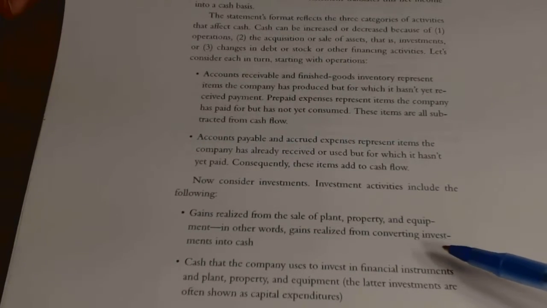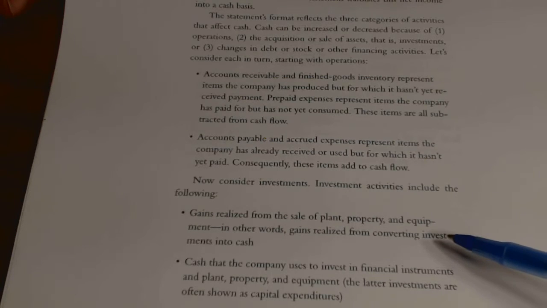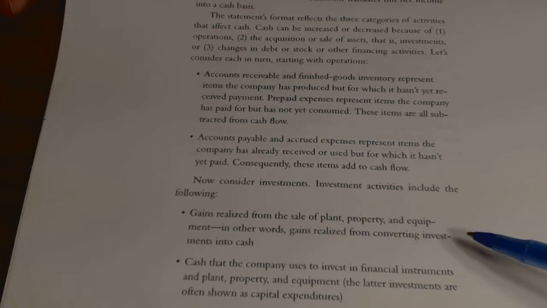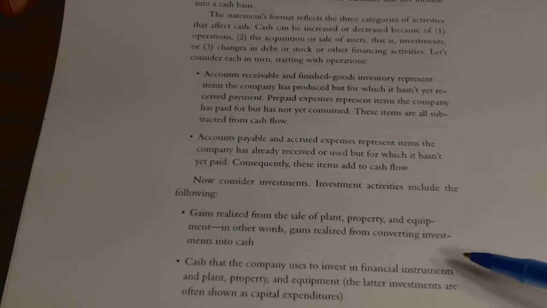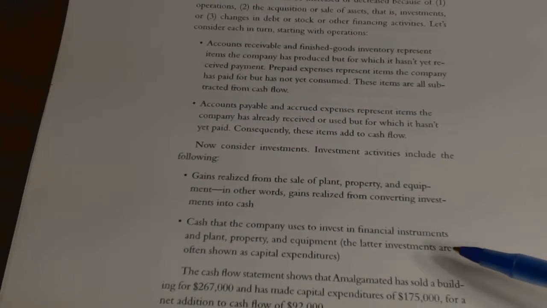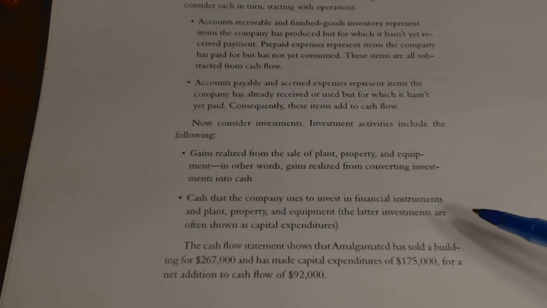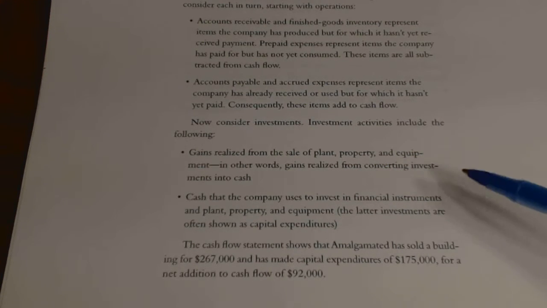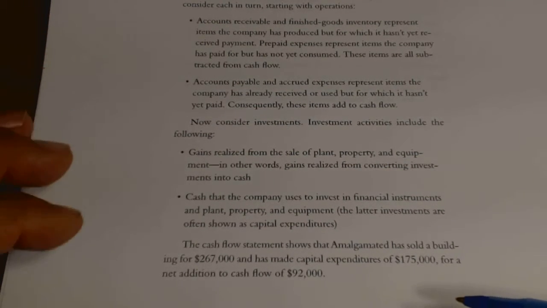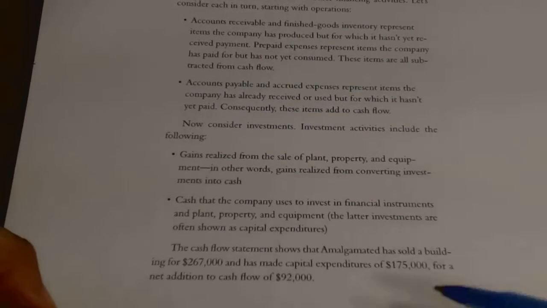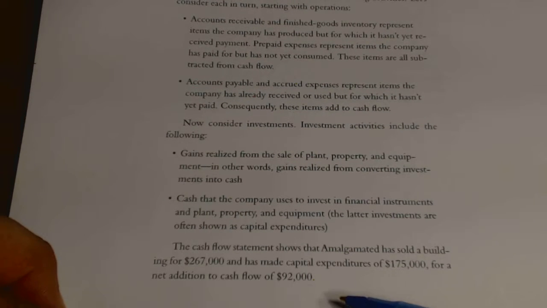Gains realized from the sale of plant and property equipment. We talked about that. If you sell something, that increases your cash flow. If you buy plant equipment, it decreases it. Cash the company used to invest in financial instruments, in plant and equipment. You know, it's a cash outflow if you're spending it, a cash inflow when you're selling it.